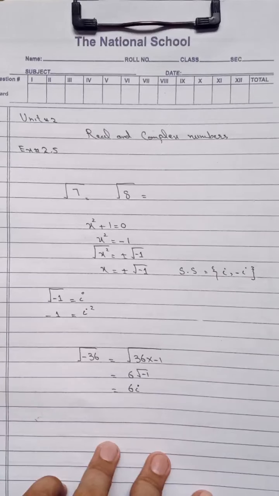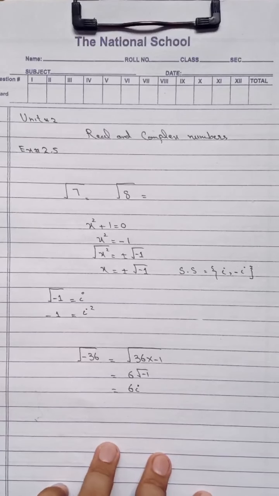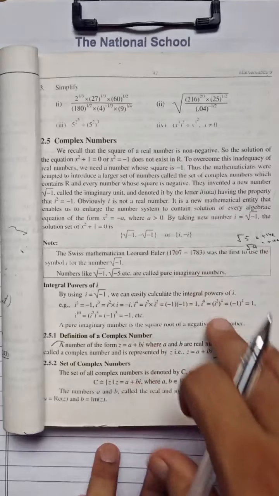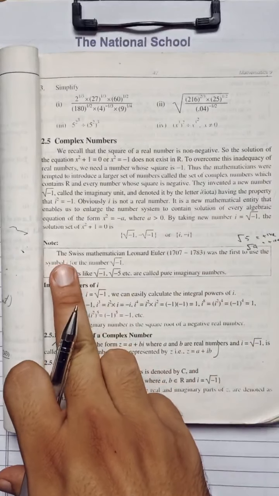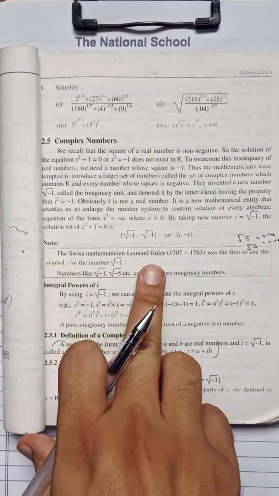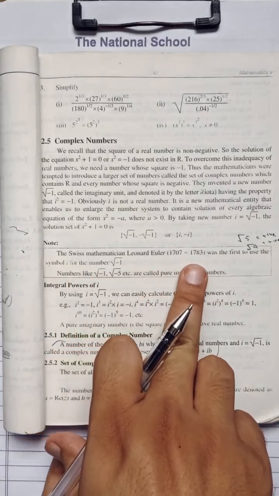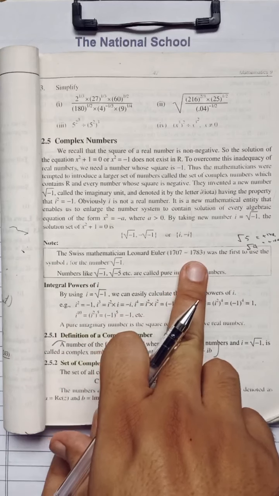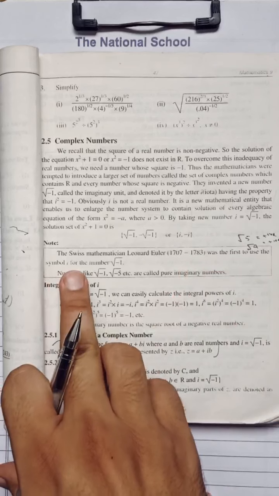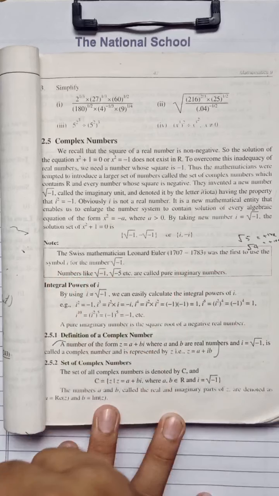Let's read again about further information. Note: the Swiss mathematician Leonhard Euler, 1777 to 1783, was the first to use the symbol iota for the number square root of minus 1.